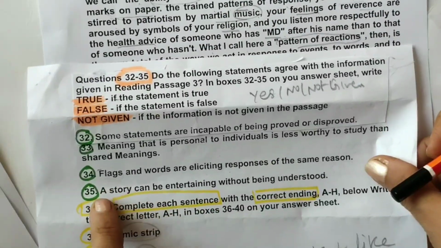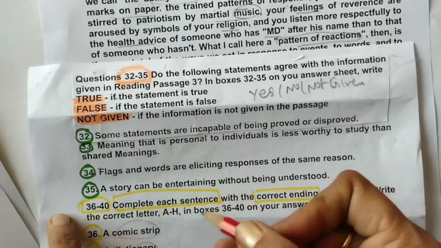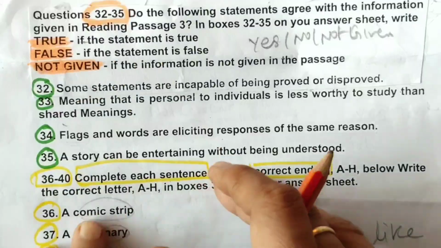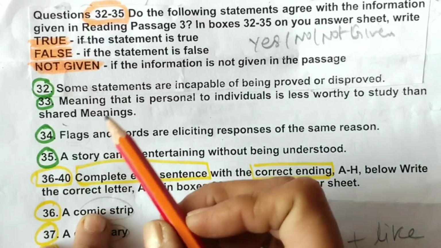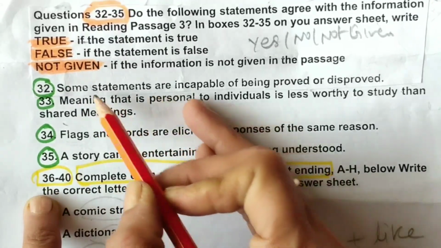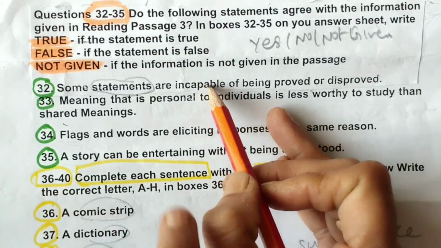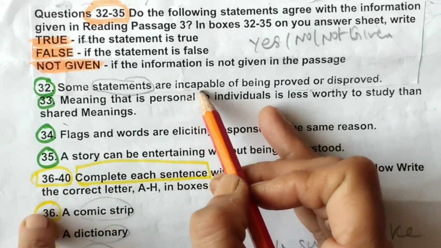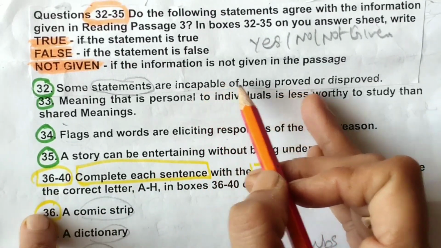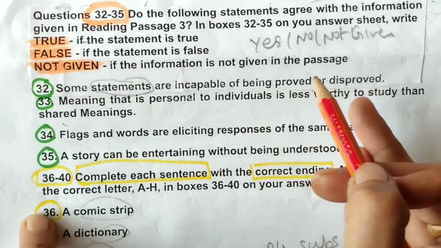So side by side, I will be giving you IELTS reading tips and tricks. Please follow. It's too easy to do True, False, Not Given. First, we will read the statement. This is my keyword. Try to understand its meaning. At least twice, read it and try to find out in what condition it is going to be true and it is going to be false.